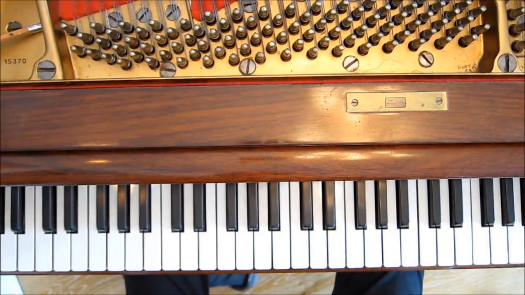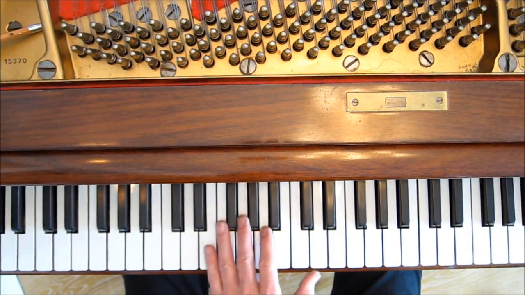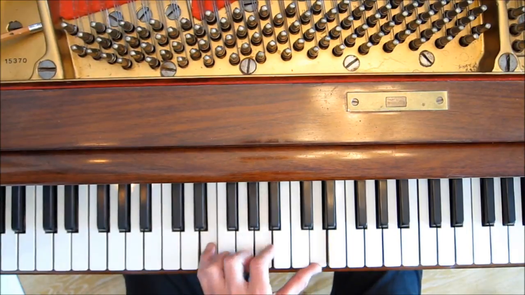Hello. Today I want to talk a little about voicings, and particularly fourth voicings, and how to apply them, specifically to the song Green Dolphin Street. So let's just look at a fourth voicing there.